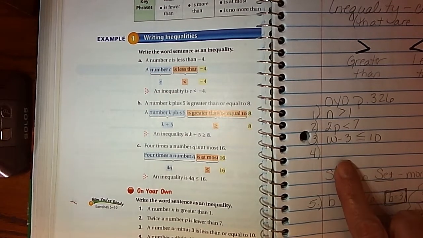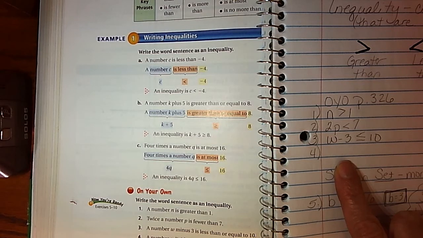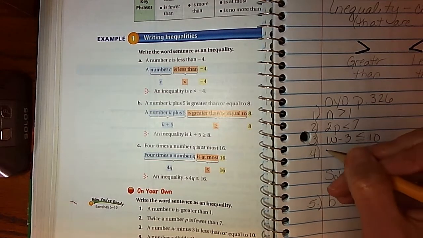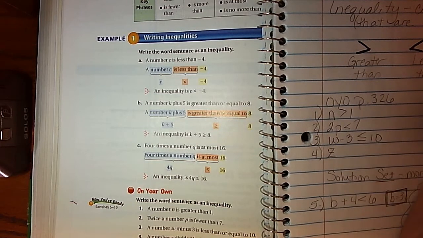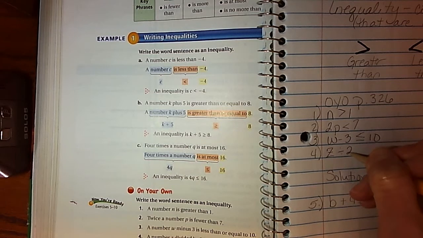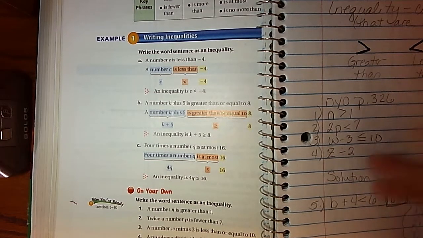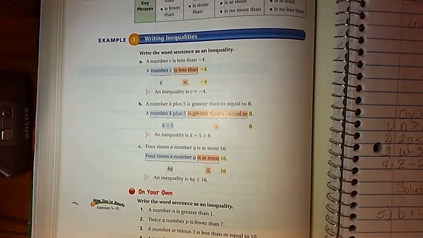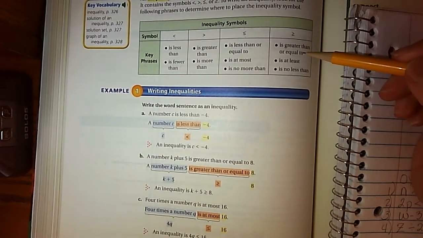And then number 4, a number z divided by 2 is at least negative 6. So a number z divided by 2. Remember, I'm going to make my z look different from my 2. So z divided by 2 is at least. So you're going to want to come back here again.